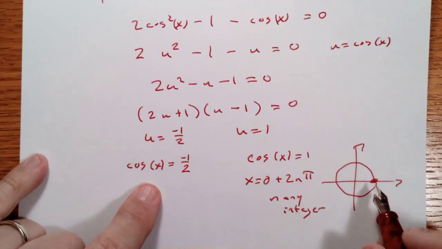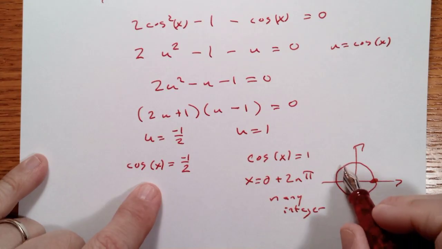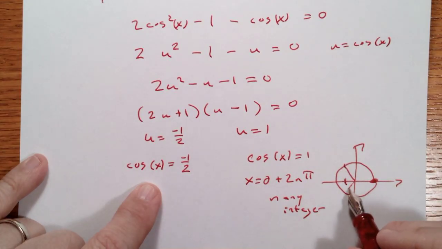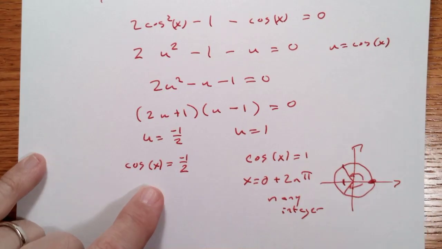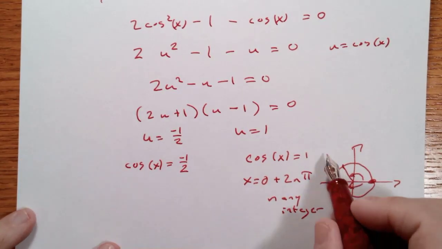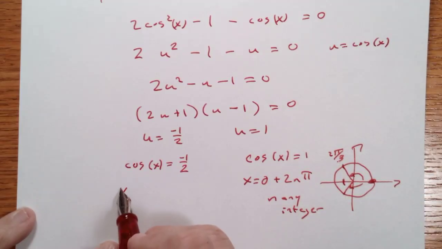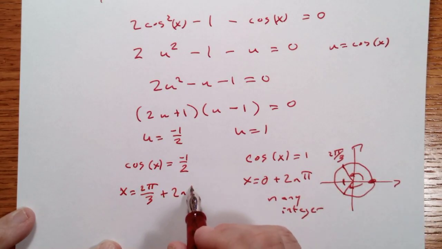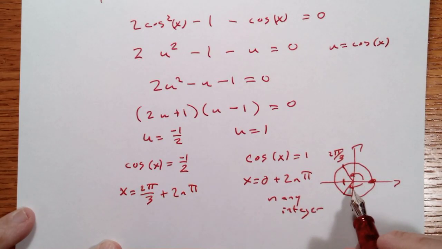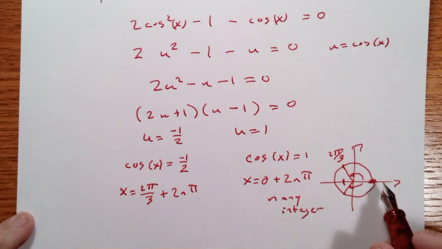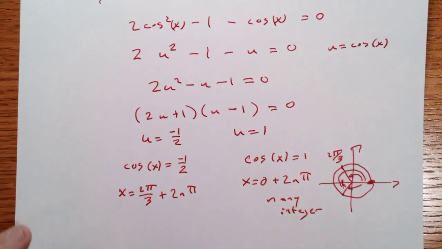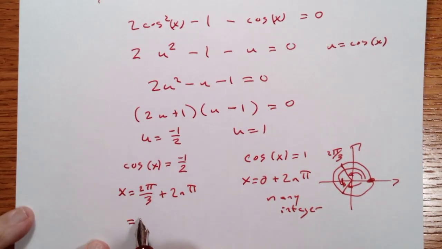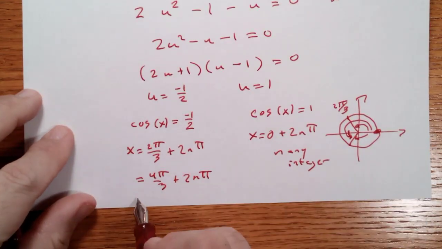I want cosine of x to be negative 1/2. Negative 1/2 is over here. That's this angle and this angle. This angle is 2 pi over 3, or I could add any circle to it. This angle, well, if you go this way, it's a negative angle. If you go all the way around, you'll get the positive version. It's either 4 pi over 3 or minus 2 pi over 3.